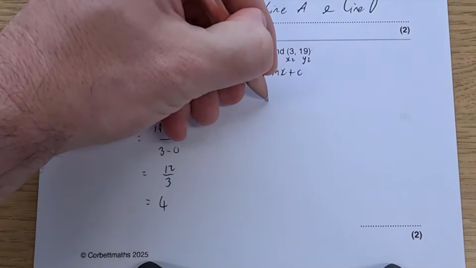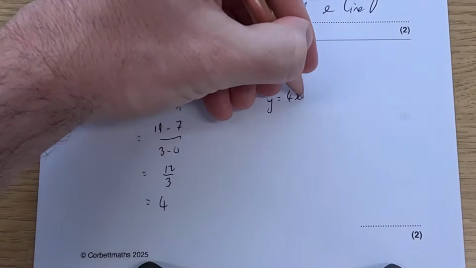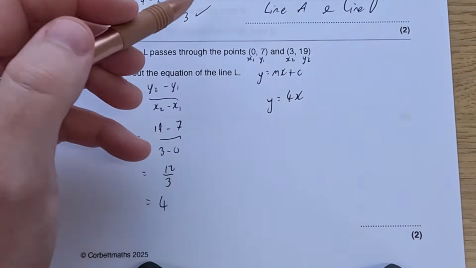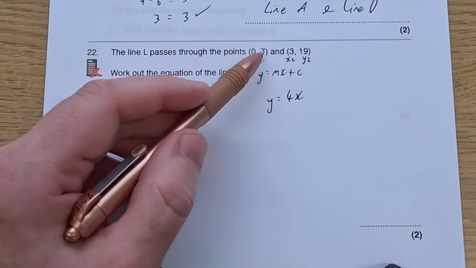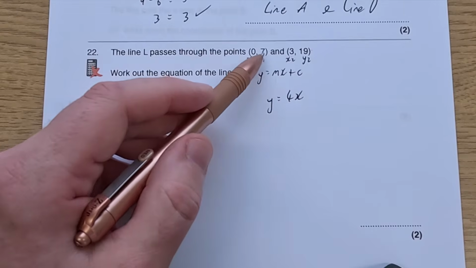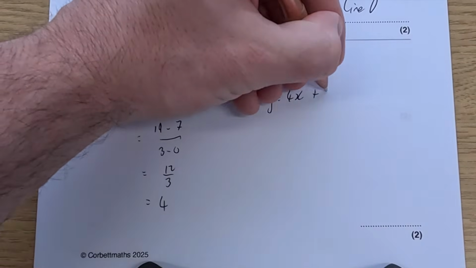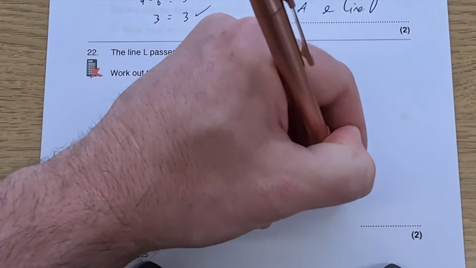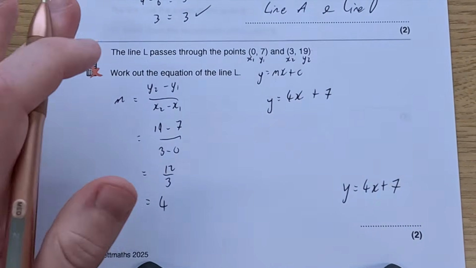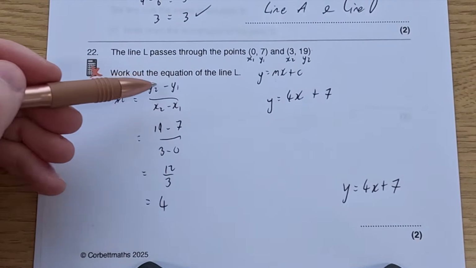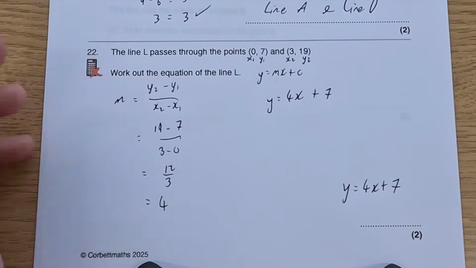So it's going to be y equals 4x. Now we have to find the plus c. Now this question is very, very nice because it goes through the point 0, 7. So we're told it goes through 7 on the y-axis. So the y-intercept is 7. So it's just going to be plus 7. That means the equation of that line would be y equals 4x plus 7. And that's it. So that was one approach, to just learn the formula y2 minus y1 over x2 minus x1.